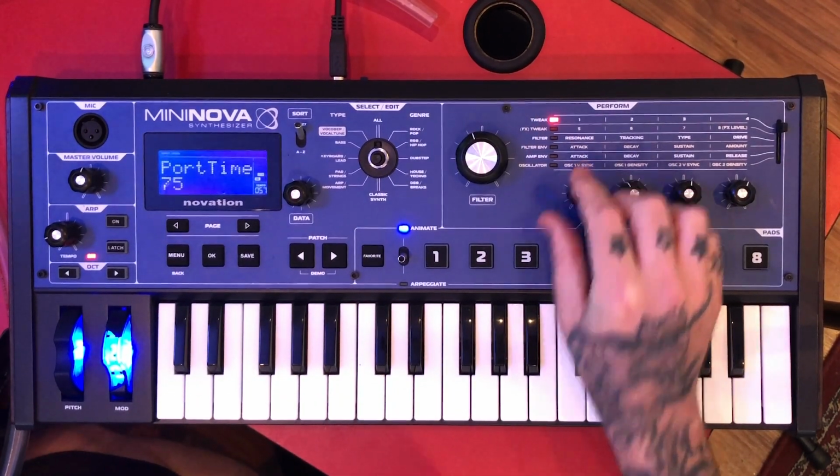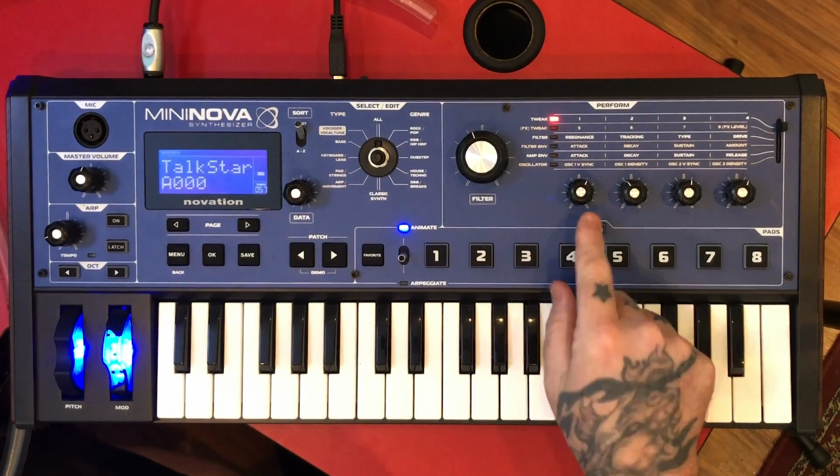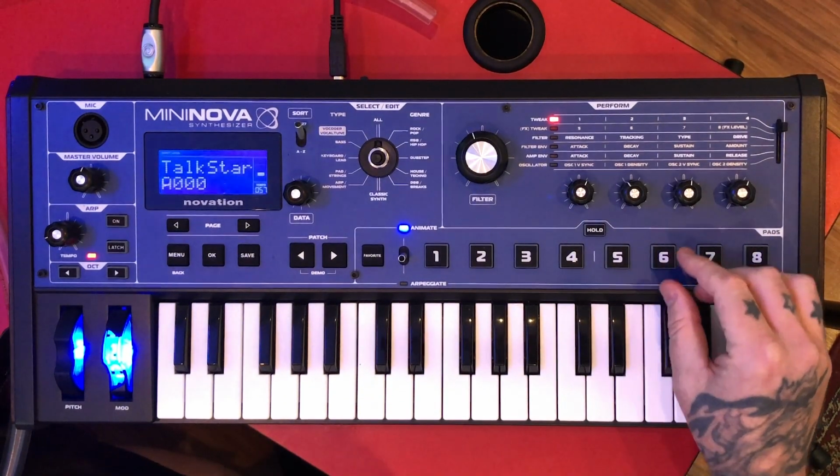So that's cool. On a DX100, you could never get your portamento switched that fast. It's a very, very cool feature they have on the MiniNova for performing.